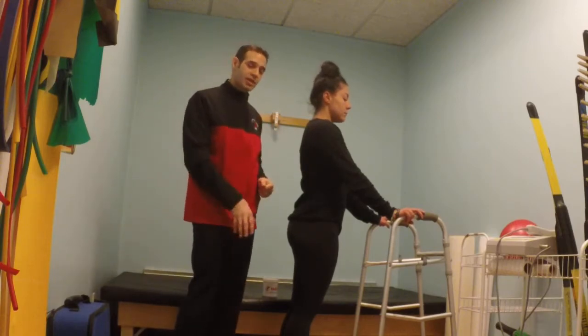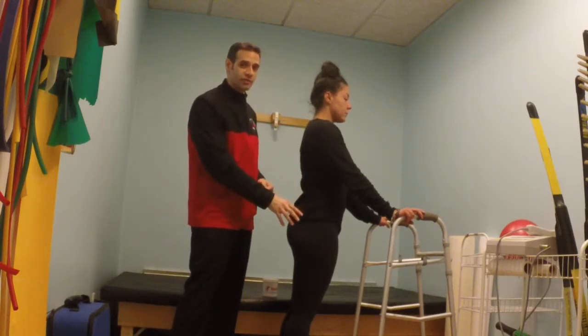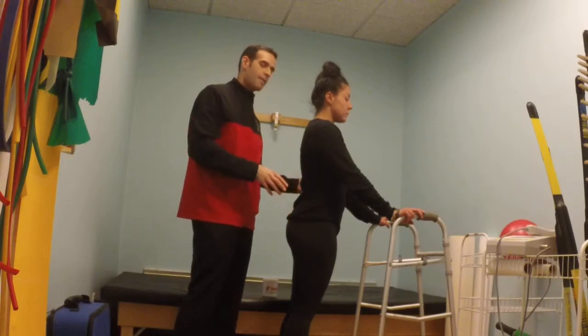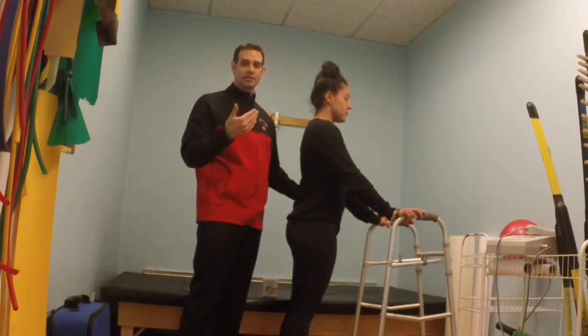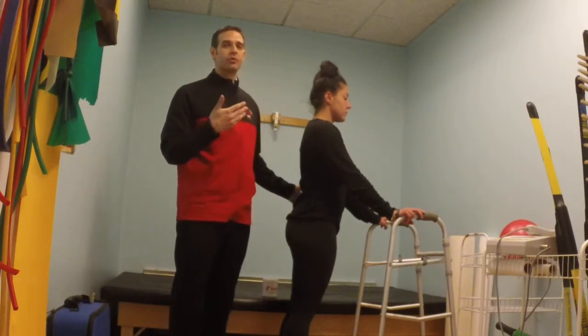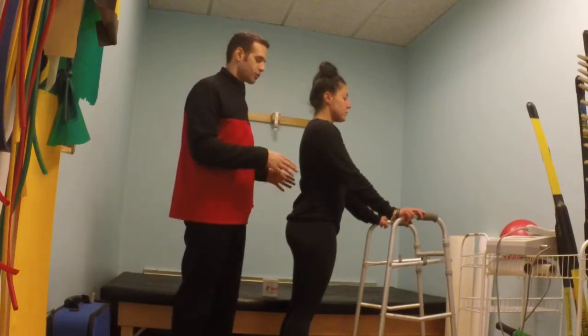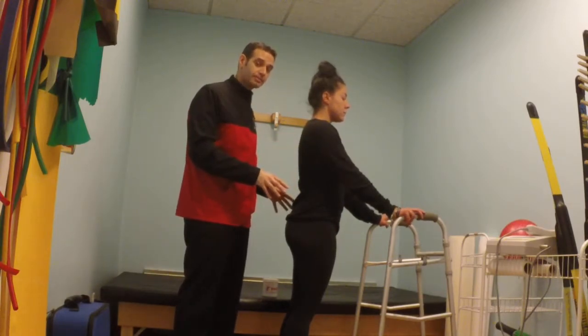What you'll frequently see is the glute on one side will be more dysfunctional or more uncomfortable for a patient, and the opposite hip flexor will be in the same fashion. It'll be more dysfunctional or more uncomfortable. So we want to make sure we treat both sides.